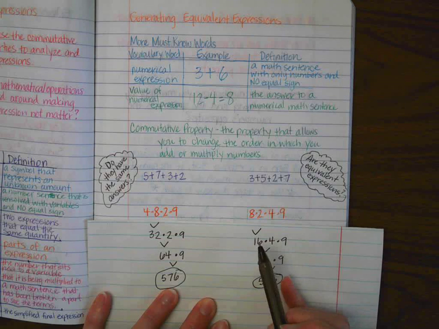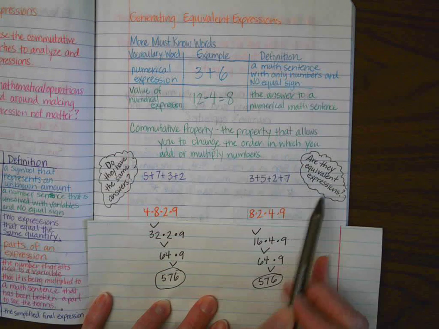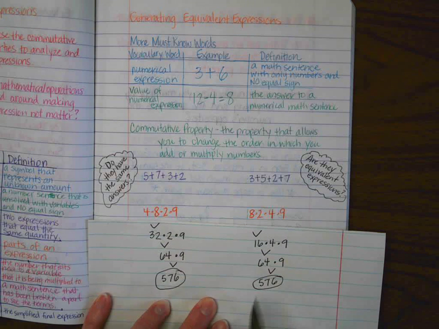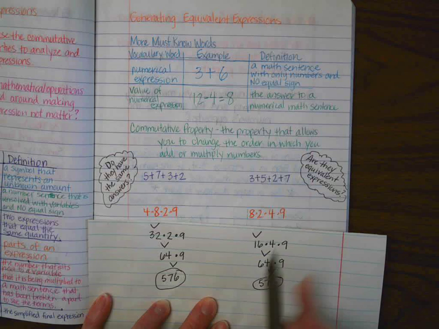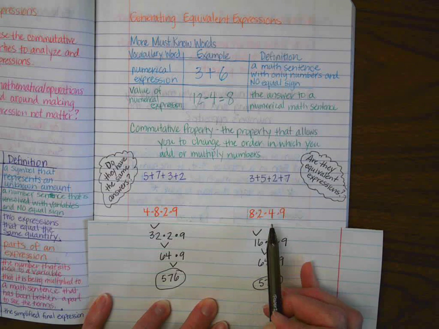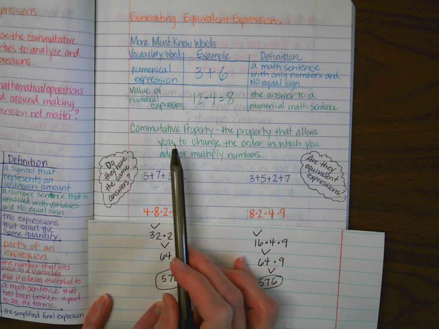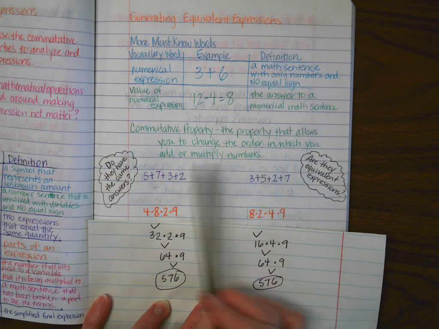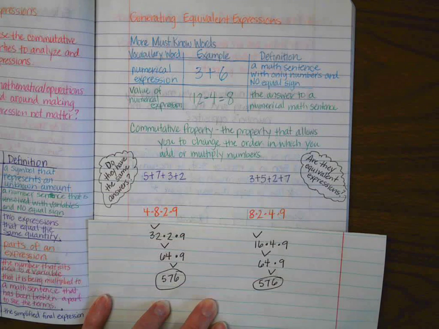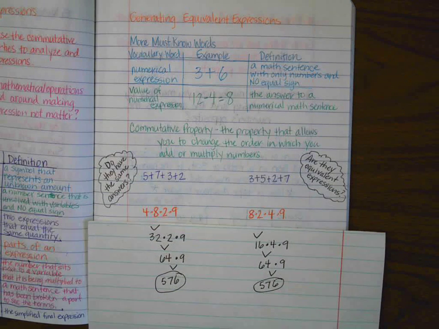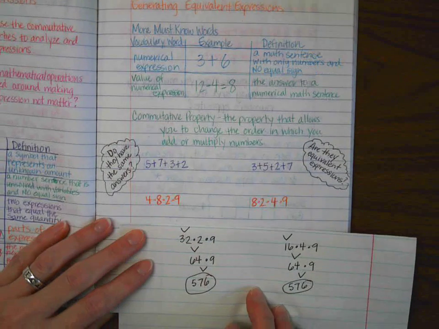What do you notice about the two expressions? Do they have the same answer? The answer is yes. And are they equivalent expressions? The answer is yes, because they have the same answers. What do you notice? 4 times 8 times 2 times 9 is exactly the same as 8 times 2 times 4 times 9. So again, going back to that commutative property, the property that allows you to change the order in which you add or multiply numbers. And these two are the perfect examples of that. Okay, so that's the commutative property.